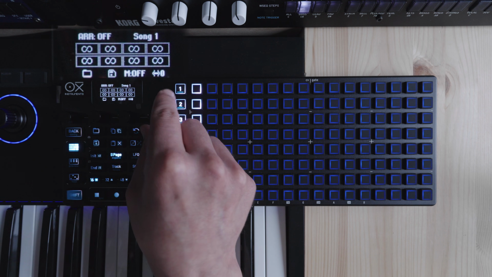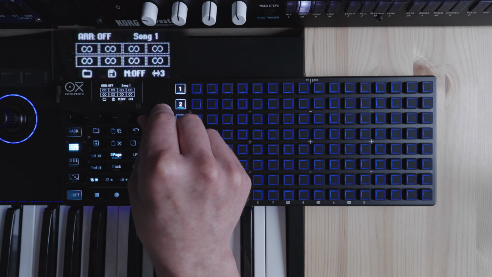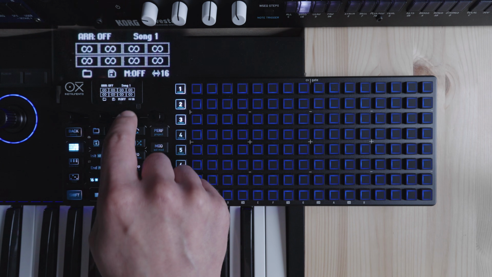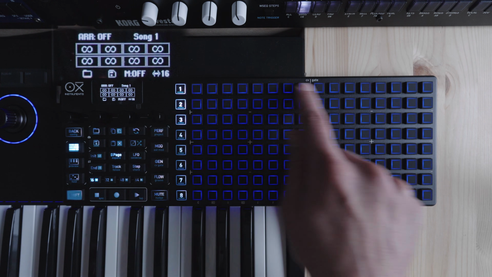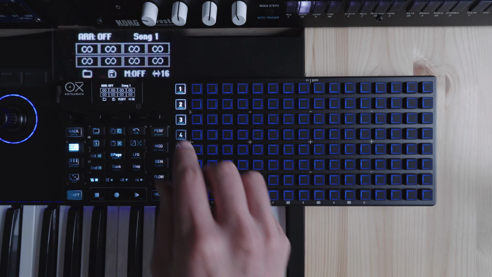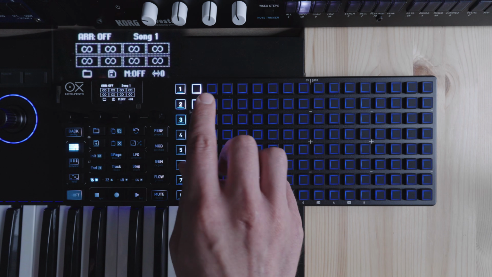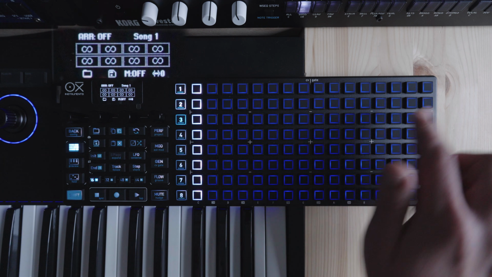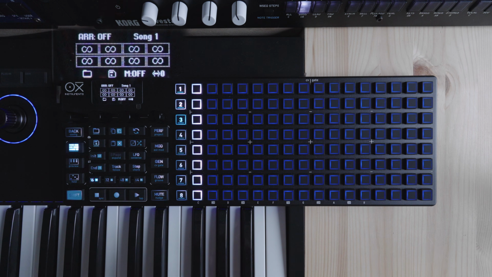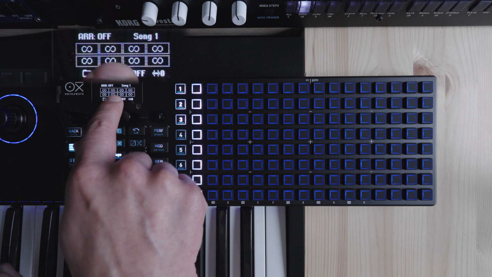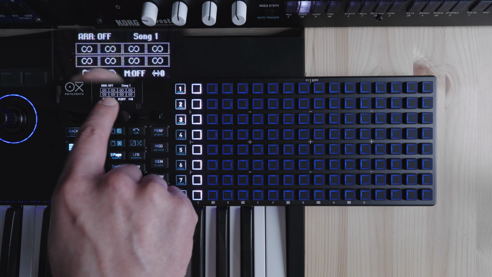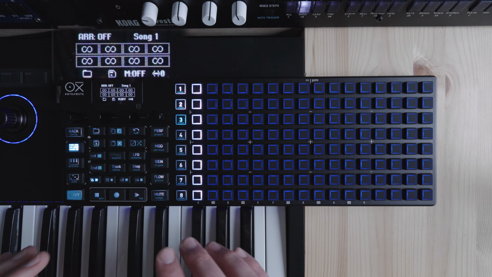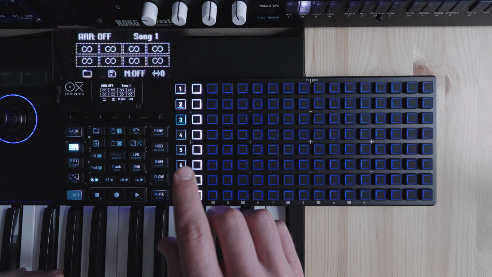And encoder 4 will scroll through the slots here. So when it says 16, you're seeing slots 17 to 32. And when it's at 0, you're seeing slots 1 to 16. So you get 32 slots per sequencer in the arranger. Now the symbols in the middle show the status of each sequencer. So the next step is to add patterns to our arranger here.